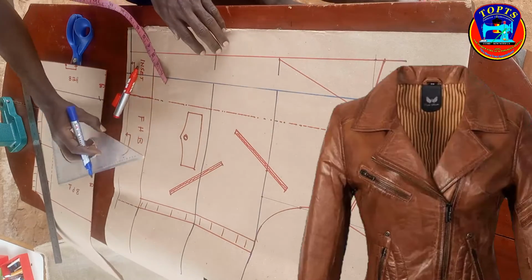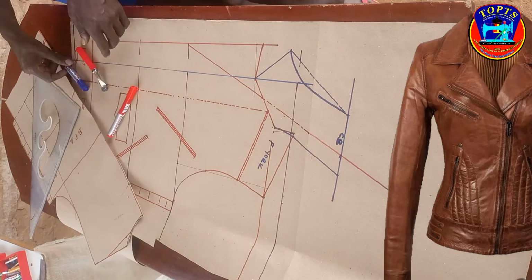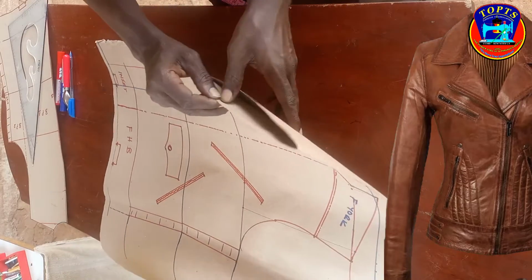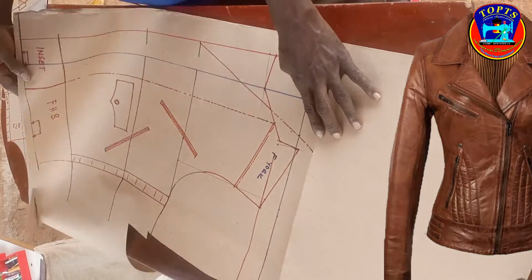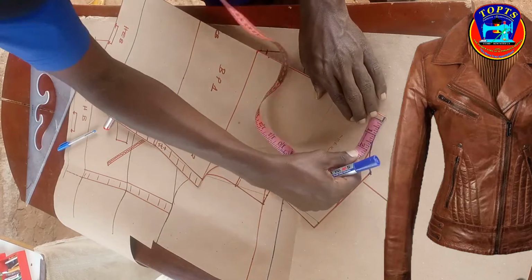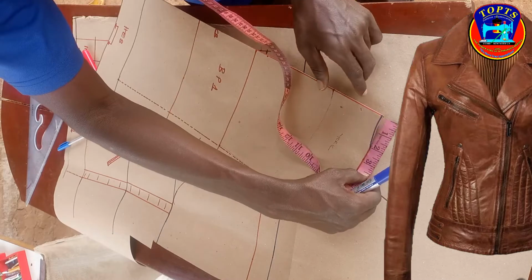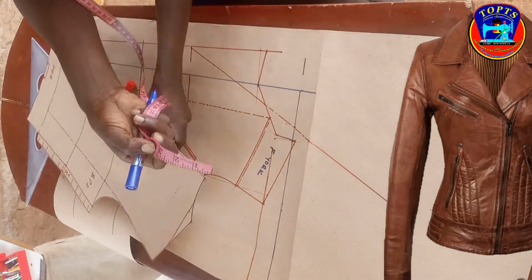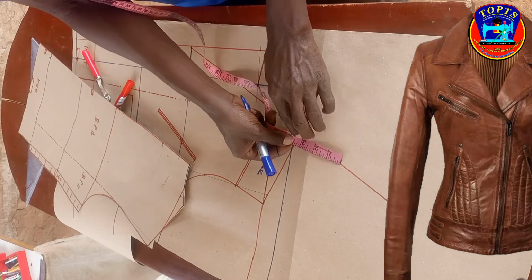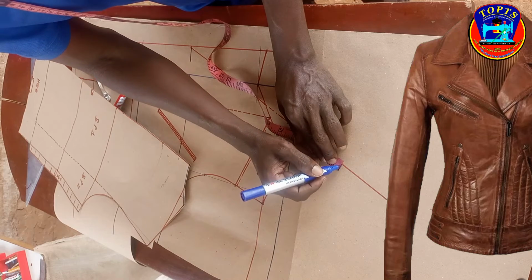Okay, we continue working on the collar for this leather jacket. For the collar, I measure the back neckline, excluding seam allowance. Here I have 3.5 inches. Then, from this neckline tip, I mark upwards 3.5 inches.